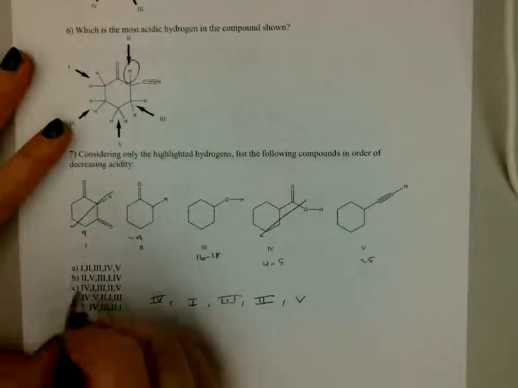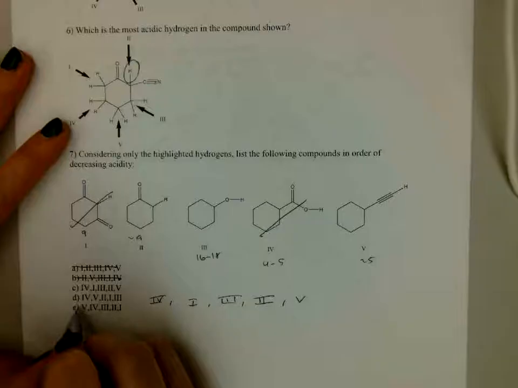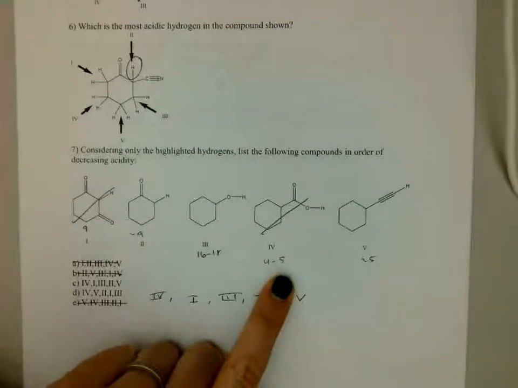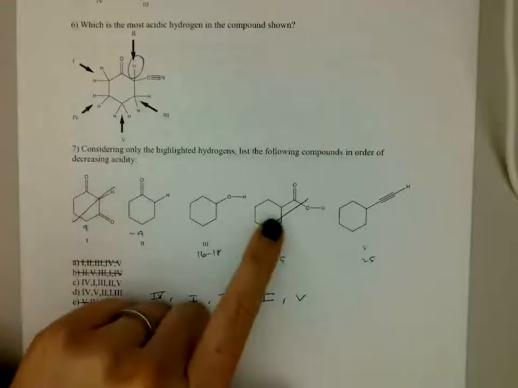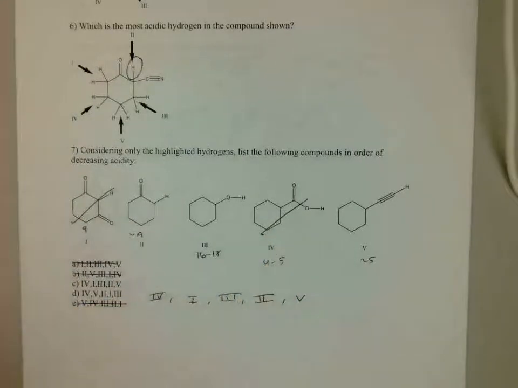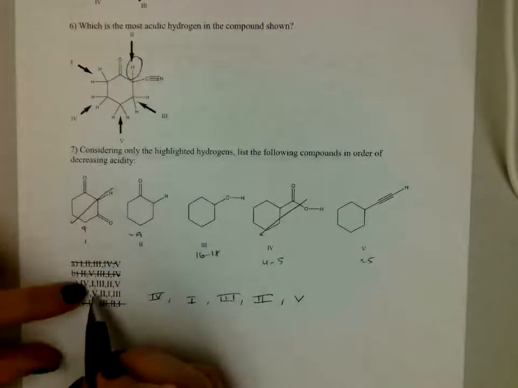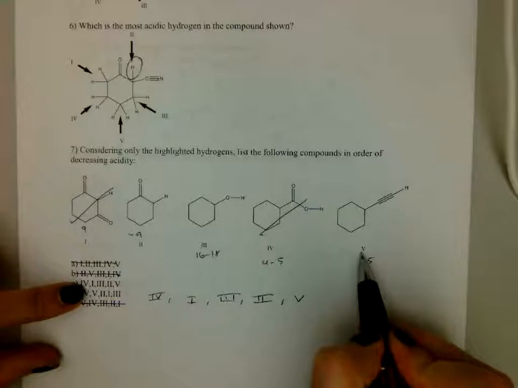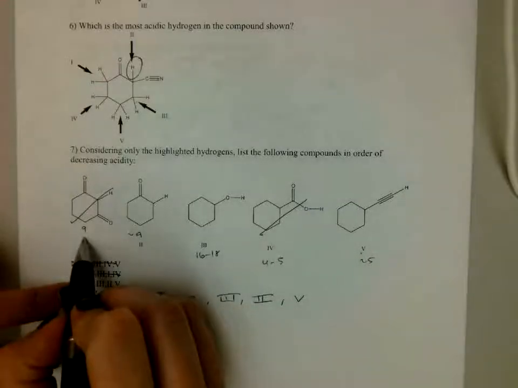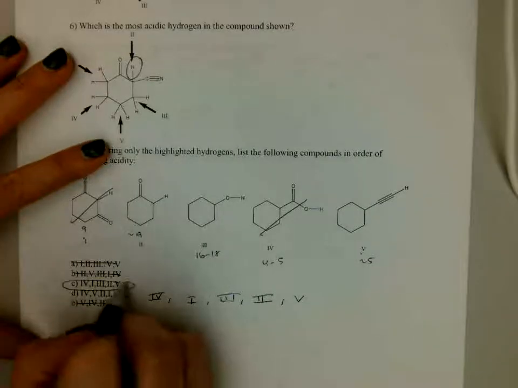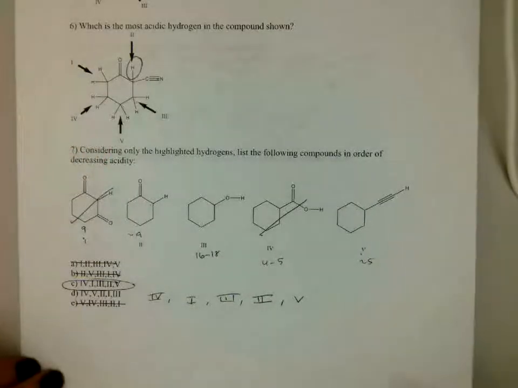So if that's the right order, you can just eliminate any one that doesn't start with 4. So if you just know that this is more acidic than any of these other ones, which is a carboxylic acid, so it's an acid, so it's going to be very acidic, then you can already eliminate 3 of the answer choices. And then it's just a matter of, do you know that an alkyne is going to be less acidic than a diketone? And then you can narrow it down to the right answer. So the right answer is answer choice C.